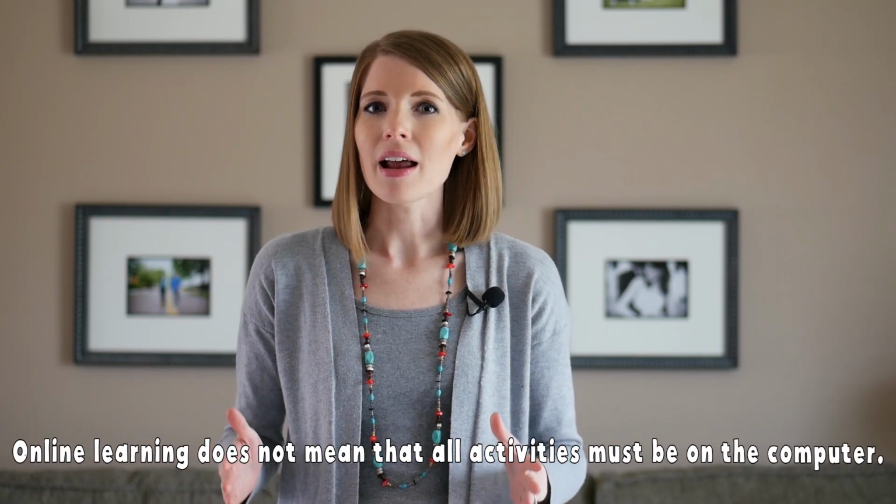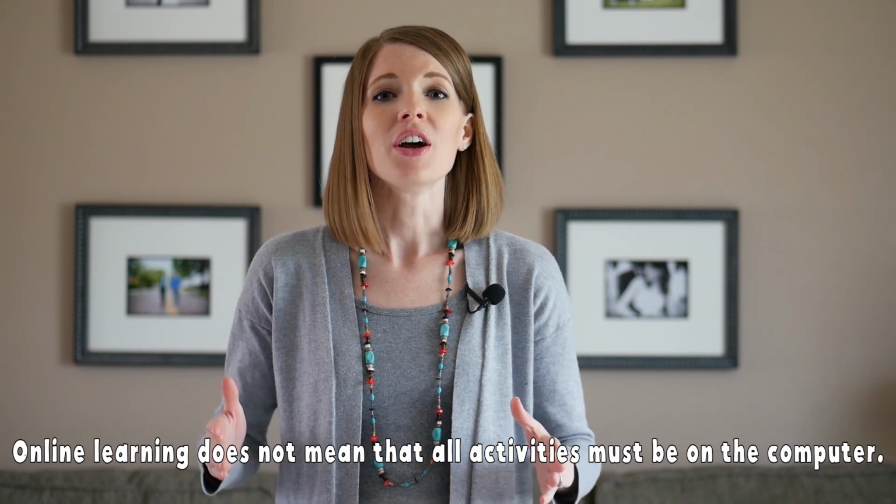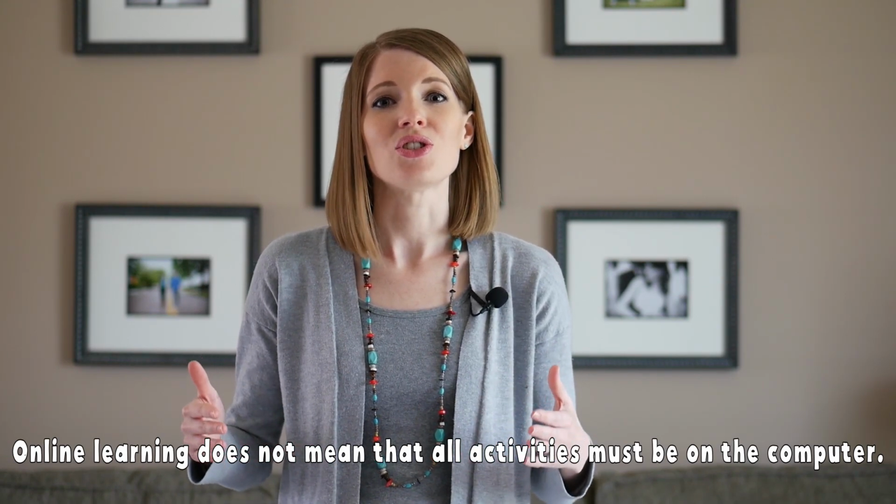Number two, keep in mind that just because we're calling this online learning, all of the learning does not have to take place on the computer. There's activities that you can give students to do off of the computer as well, and we're going to talk more about those in just a minute.